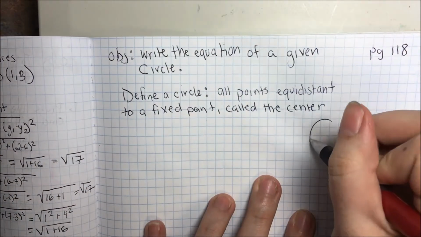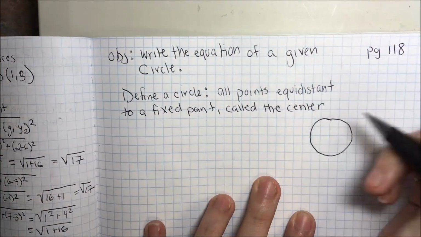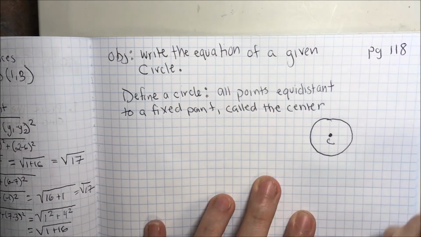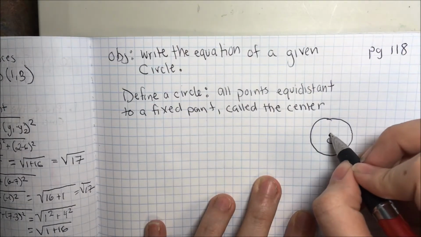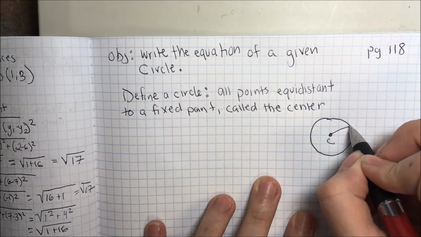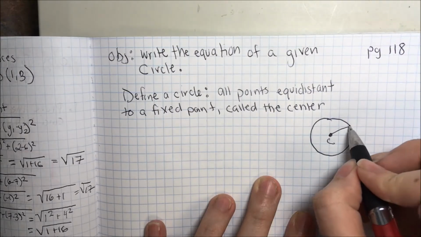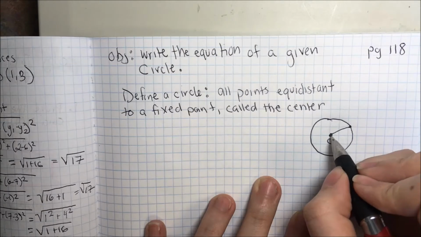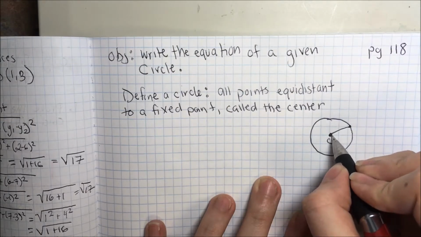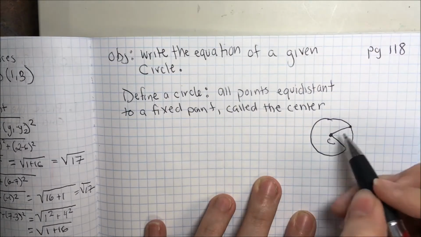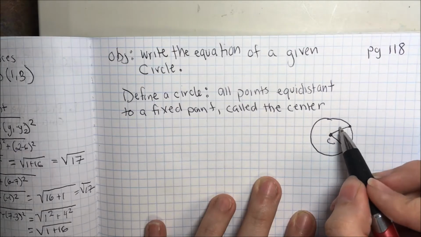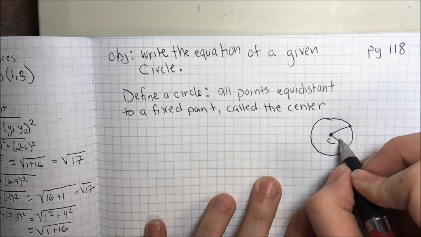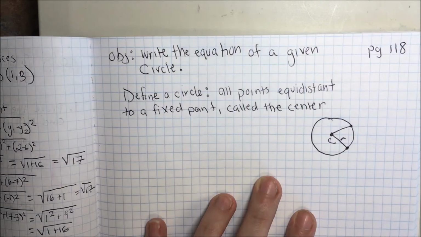So this means if we have a circle with a center of C, all points from any point in our circle are going to be the same length. So they're going to be equidistant. So we have a fixed point here. This length is going to be the same as this length. And this would be called our radius.